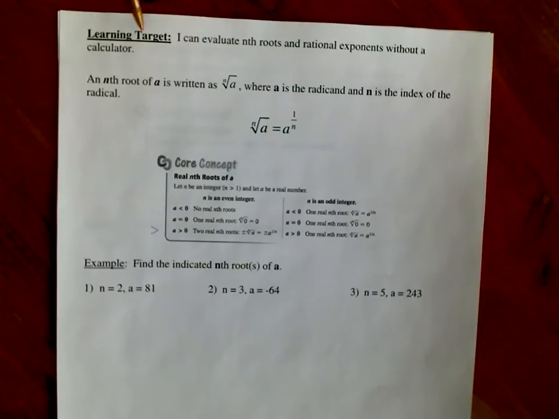The learning target for today is I can evaluate nth roots and rational exponents without a calculator. To review the previous lesson, an nth root of a can be written in this form, where a is the radicand and n is the index of the radical. And also, the nth root of a can be written using a rational exponent as a to the 1 over n power.